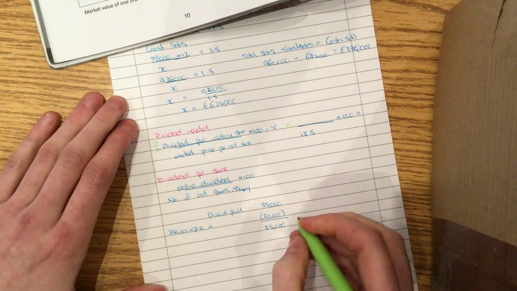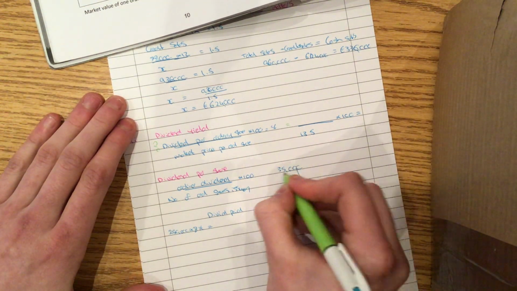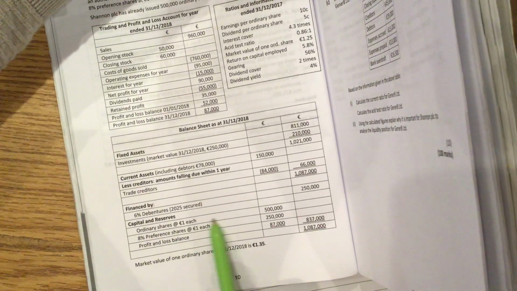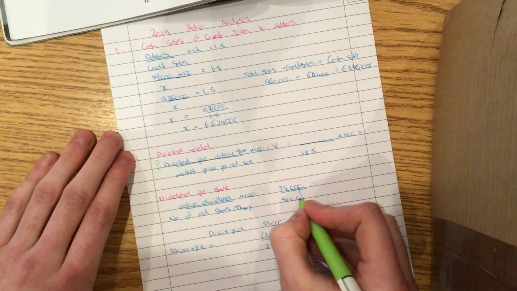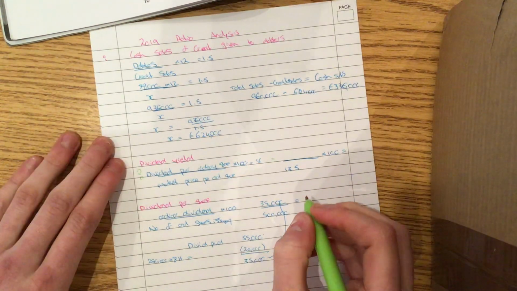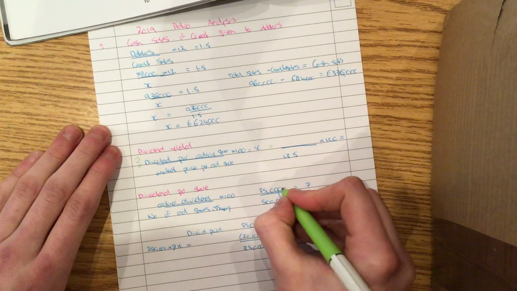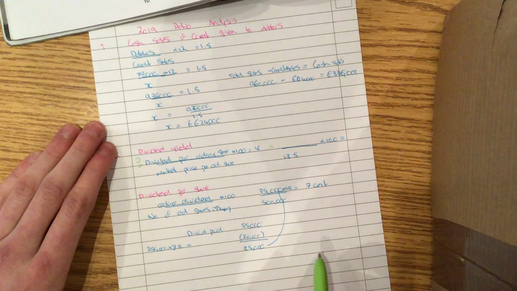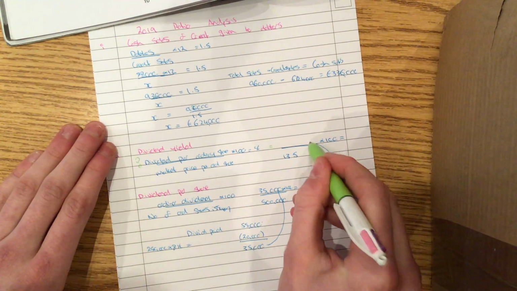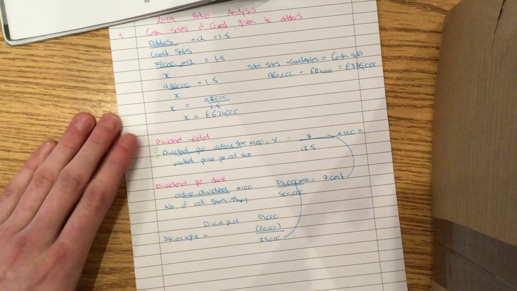So if I slot that figure back up here, 35,000 over the number of ordinary shares issued, which in this instance is going to be a total of 500,000, should give me a cent figure. And in this instance the value is 7 cent, multiplied by 100 equals 7 cent. Is that okay? This figure slots back up here because I was originally looking to calculate my dividend yield.